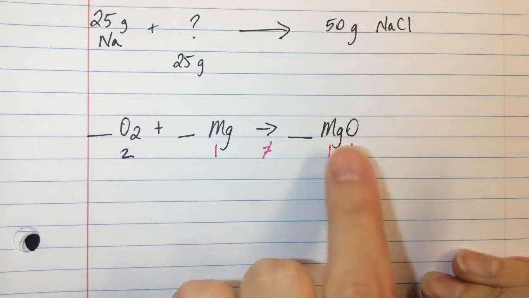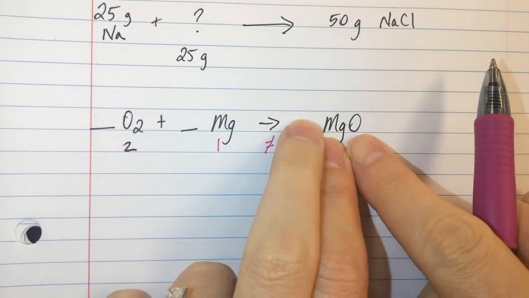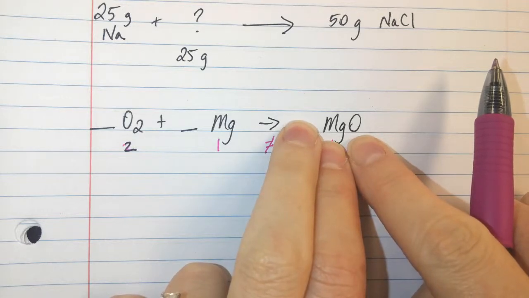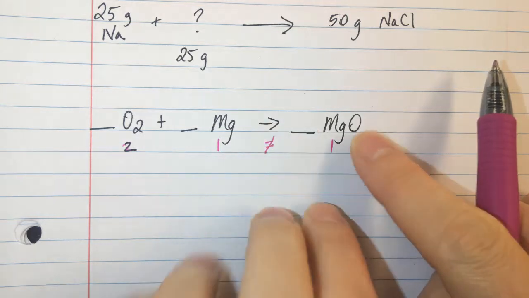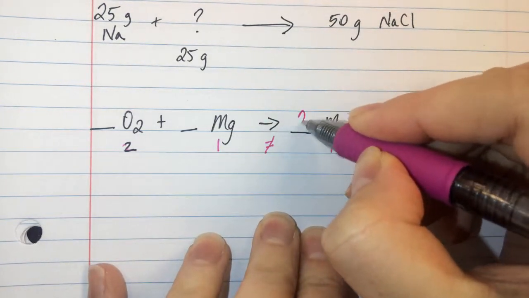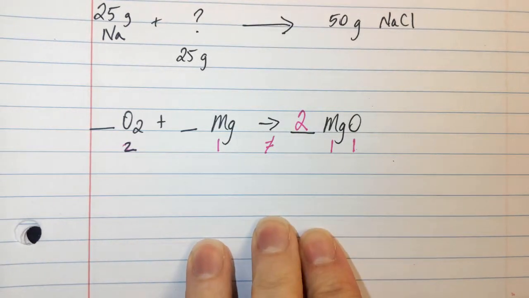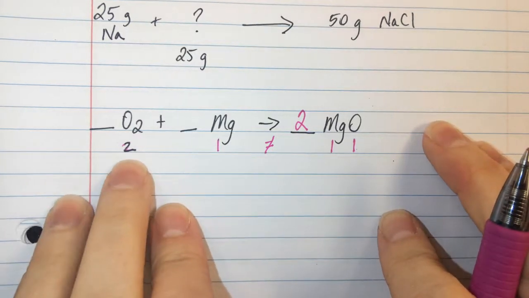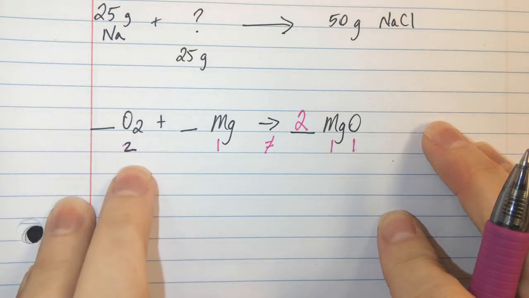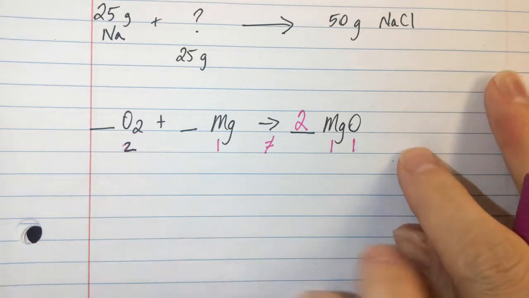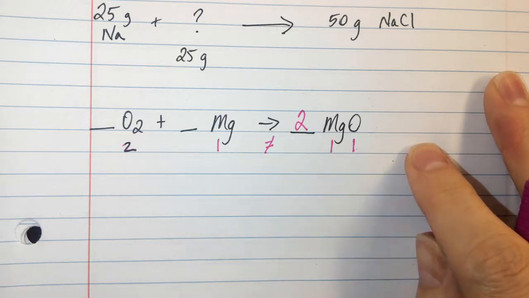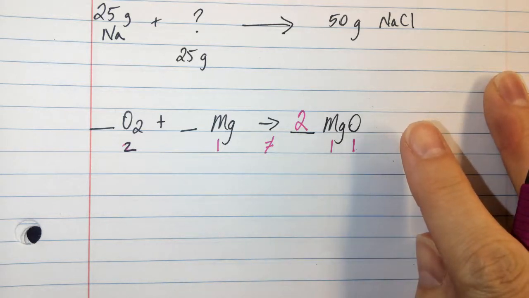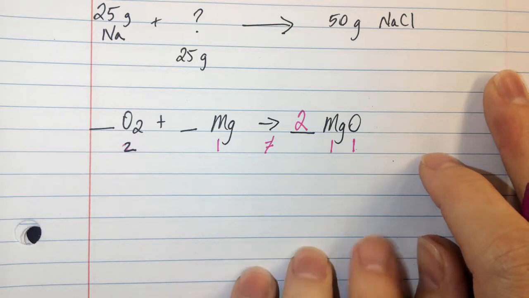And if we read this right now, MgO, how many MgOs is this? 1. That can't be correct. That means when I ended my reaction, I had to have 2. Because this oxygen is 2, I started with 2 oxygens. I ended with magnesium oxide, but I didn't end with only 1. I actually ended with 2.